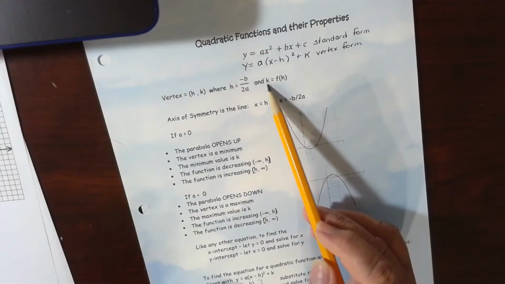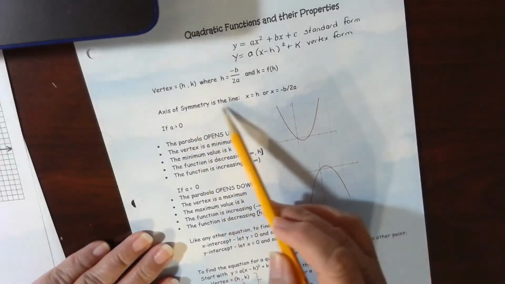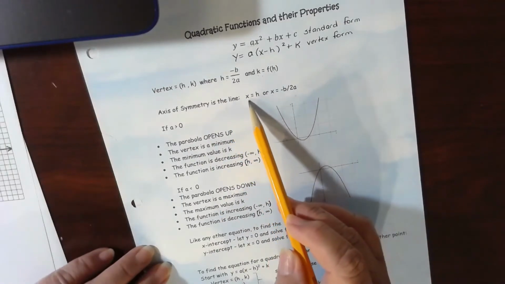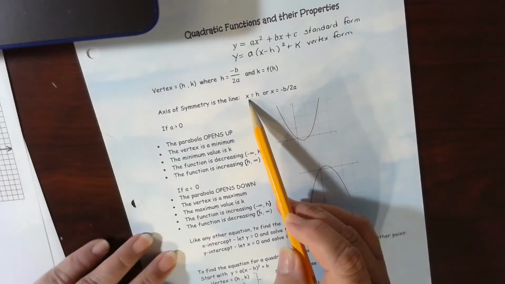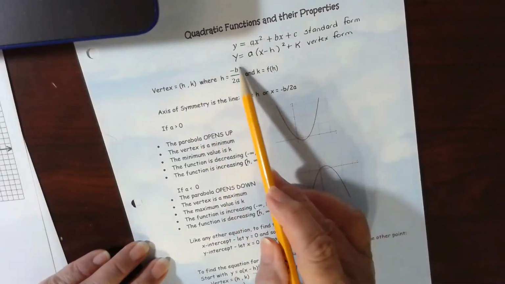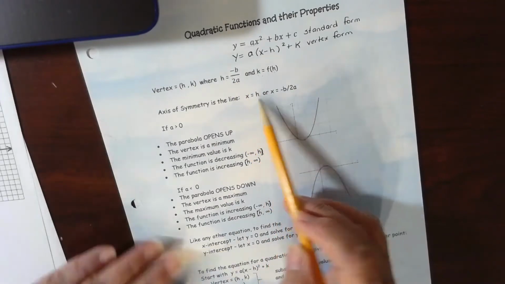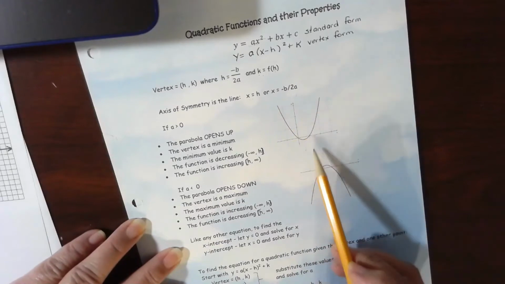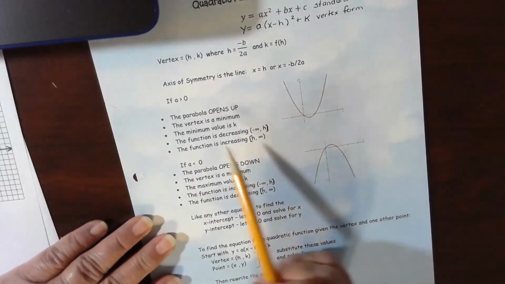Then I mentioned there was an axis of symmetry, and it is always a line, and because it's a line, it needs an equation, not just a number. So it's x equals h. Whatever that h was that you just computed, x equals that. Remember, x equals is a vertical line. That's the line that divides the parabola in half.